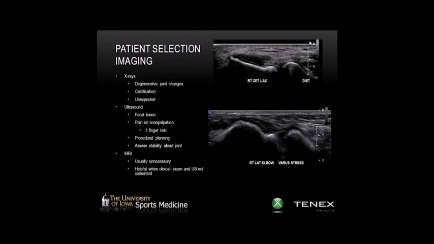All right, so moving on to imaging. What should you do for imaging for these patients? Obviously, I think x-rays for almost all of these individuals are helpful. You're able to look for degenerative joint changes, calcifications, unexpected things that you may pick up on x-rays. X-rays also are very helpful when you're interpreting your ultrasound images. So I do like to get plain films for these individuals. And then obviously the next thing would be ultrasound.